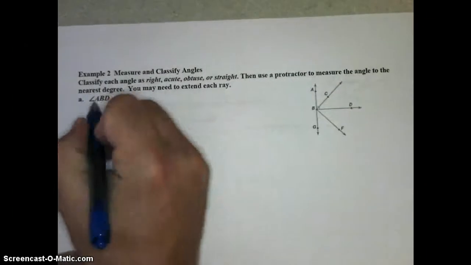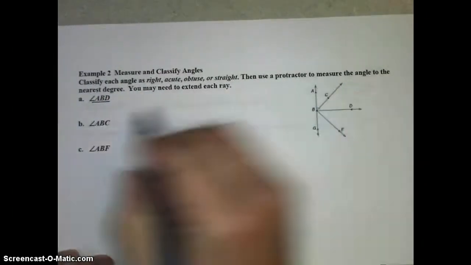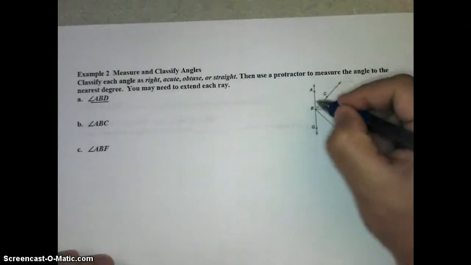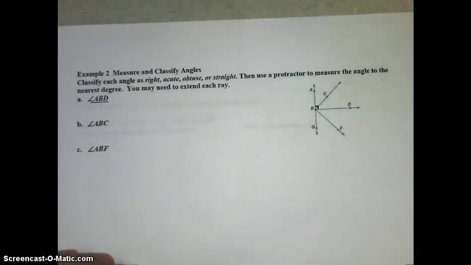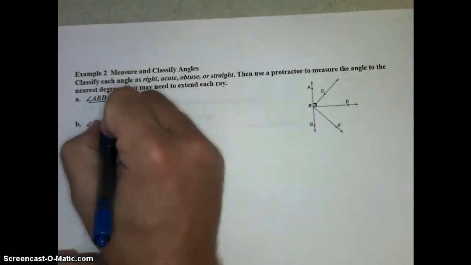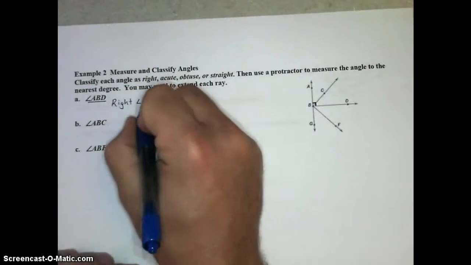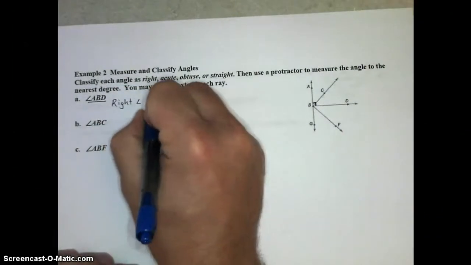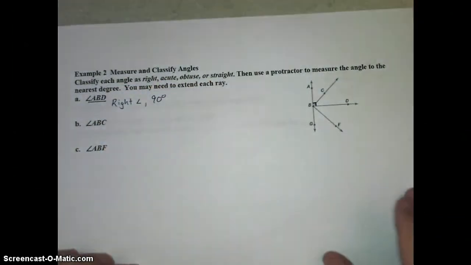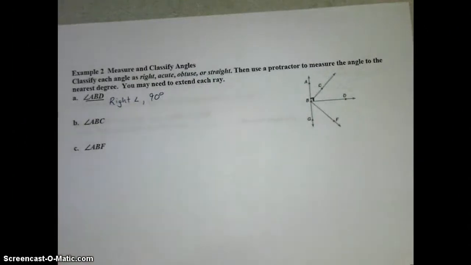First, let's look at angle ABD. Angle ABD, notice the middle letter is always the vertex, so if you want to trace it, that's this angle here, which has this marking. This marking means that that is a 90-degree angle, so we know that that is called a right angle, and I don't even have to measure that to write that it is 90 degrees, because I know it's a right angle by that marking.